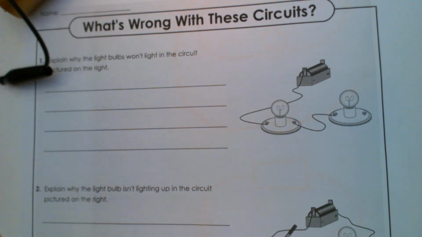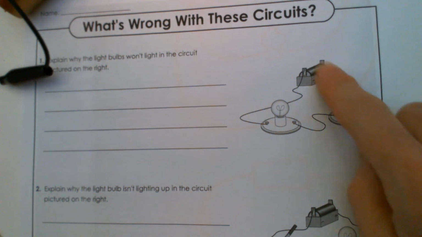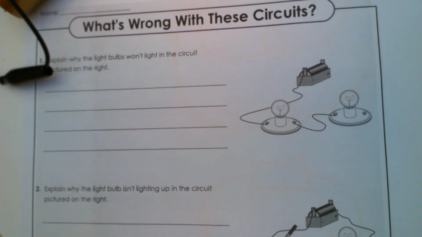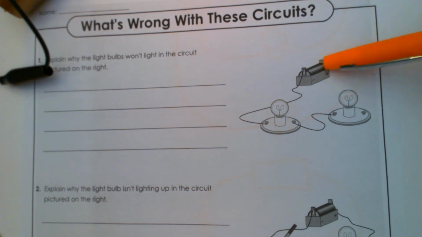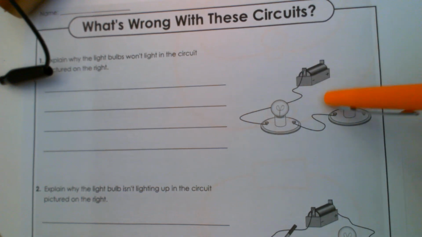Can you see what's missing? What I notice is that the circuit does not have a wire that returns the current to the battery's terminal right here. This is the positive side. In order to make this work, you would have to add a wire going from here to here, and that would close the circuit. So this is an open circuit. It's not going to work.